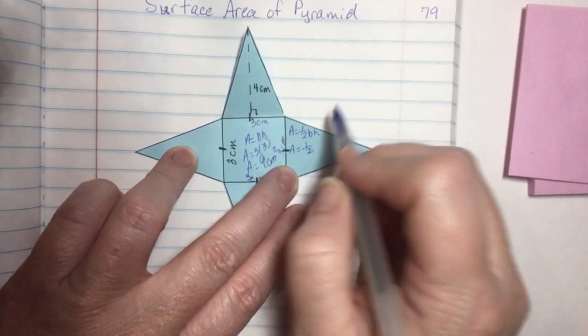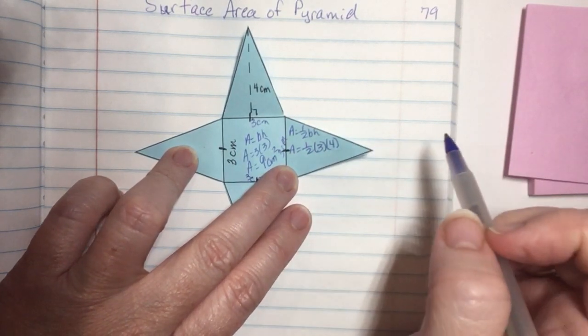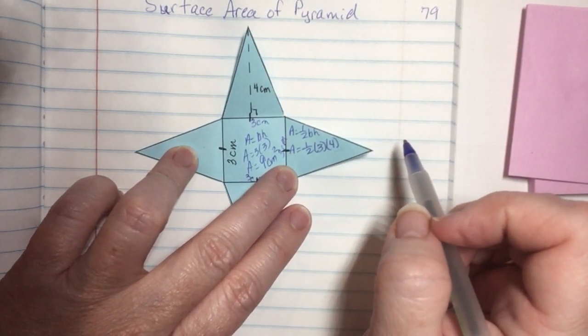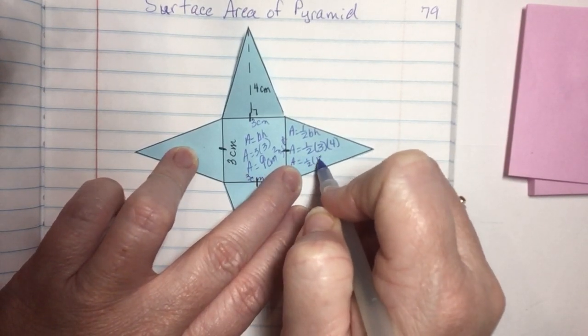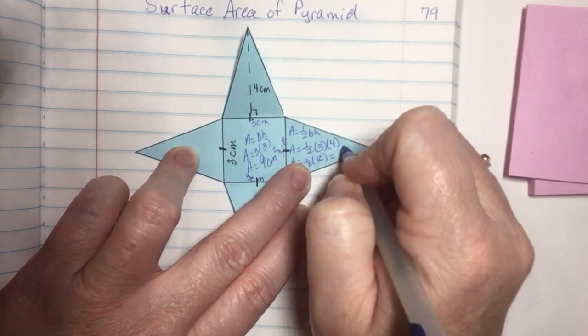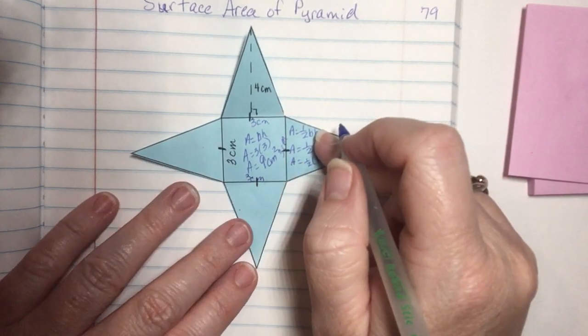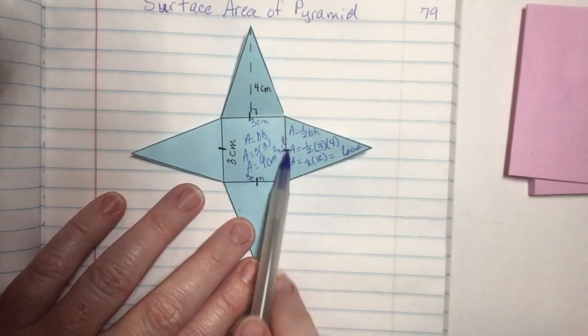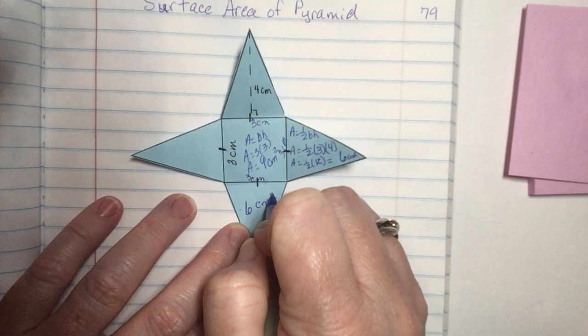So half, my base is 3, my height is 4. And I'm just going to say 3 times 4 is 12. And half of 12 is 6. So each triangle has an area of 6 centimeters squared.